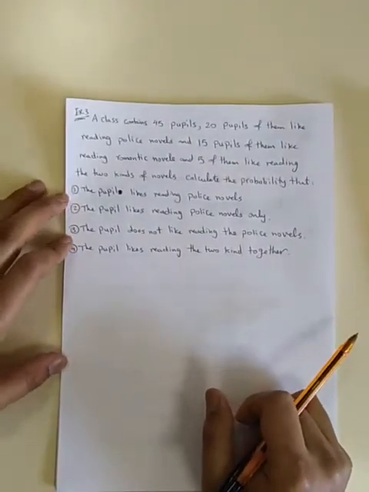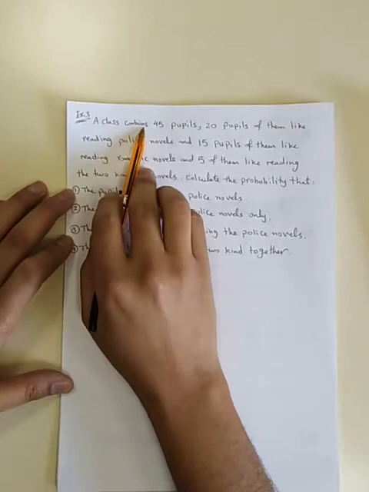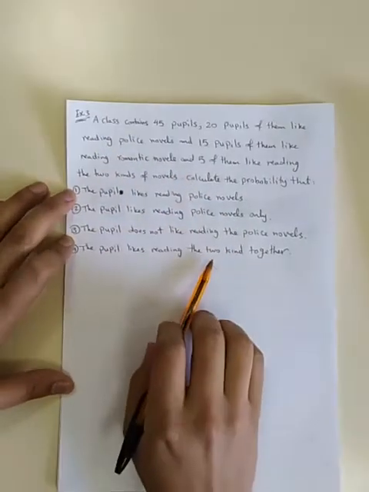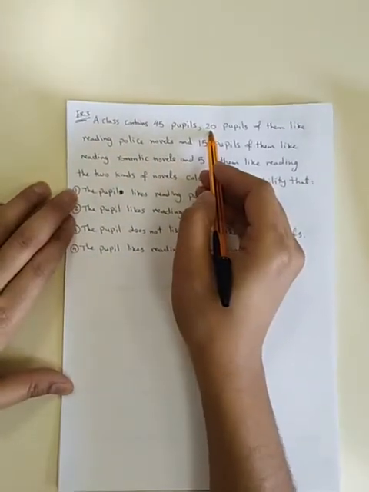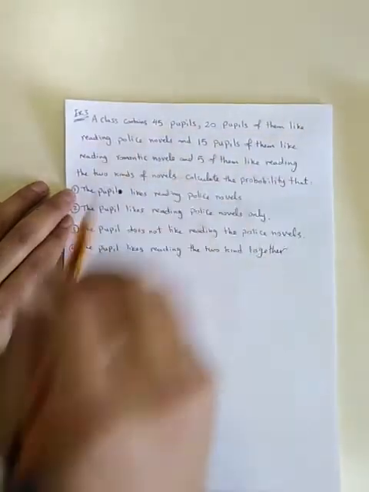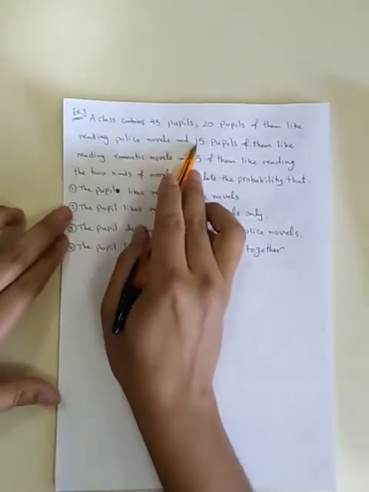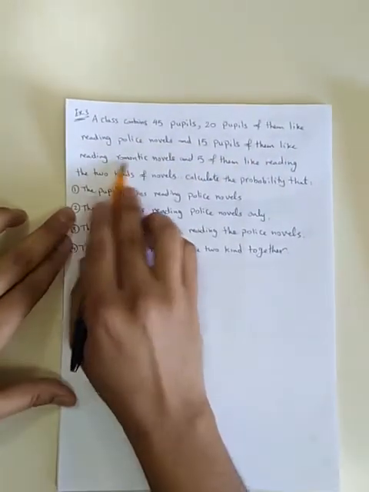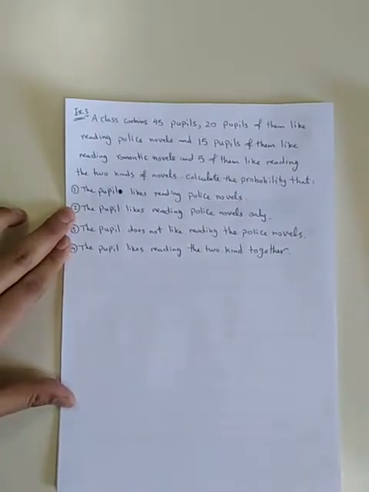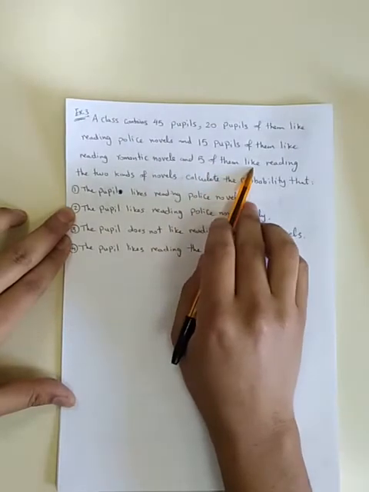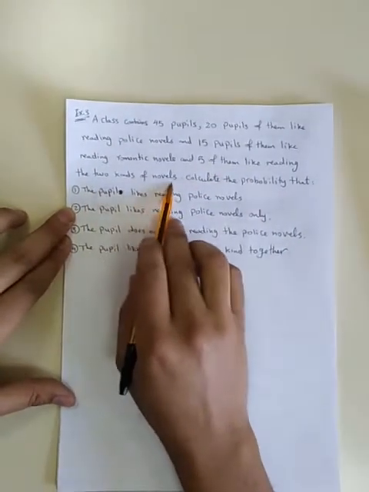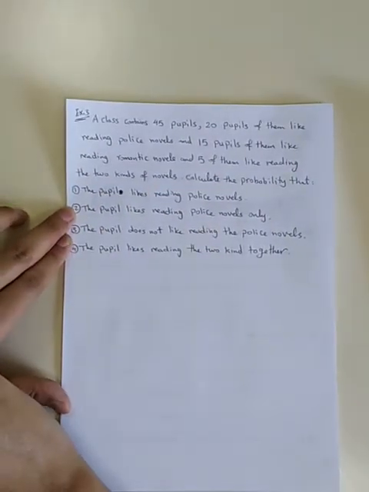Example 3. A class contains 45 pupils. 20 pupils of them like reading police novels, and 15 pupils of them like reading romantic novels, and 5 of them like reading the 2 kinds of novels.